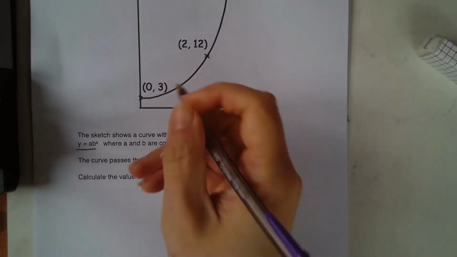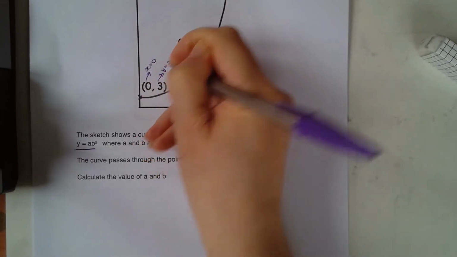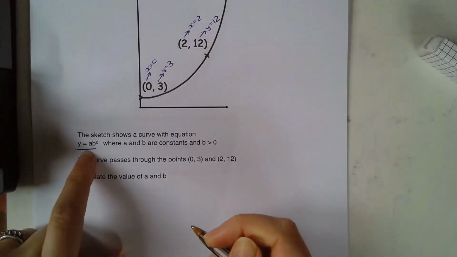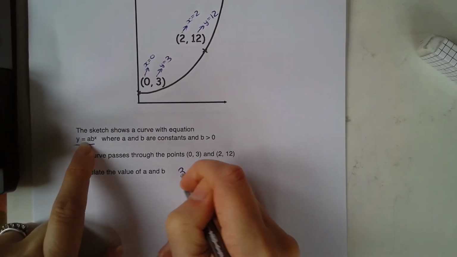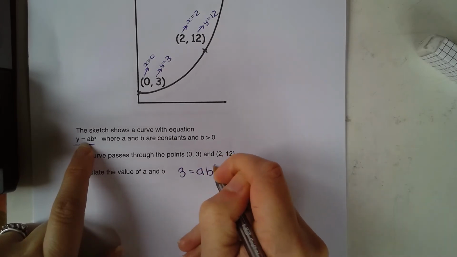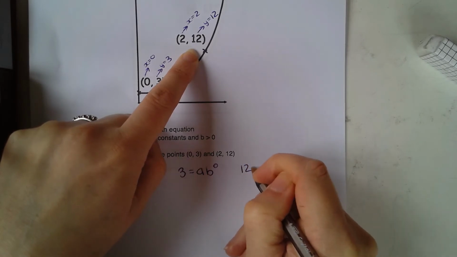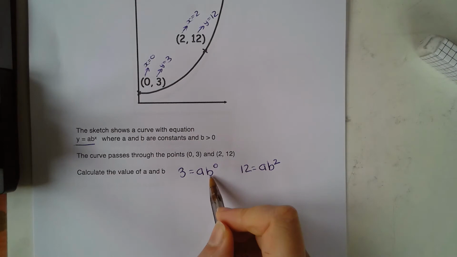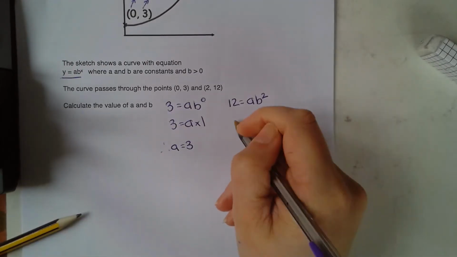So y equals ab to the x. Here this tells me that when x is 0, y is 3, and when x is 2, y is 12. So when x is 0, y is 3, so 3 is a, b to the 0. When x is 2, y is 12, so 12 is a, b squared. Anything to the power of 0 is 1. So 3 equals a times 1. Therefore a is 3.